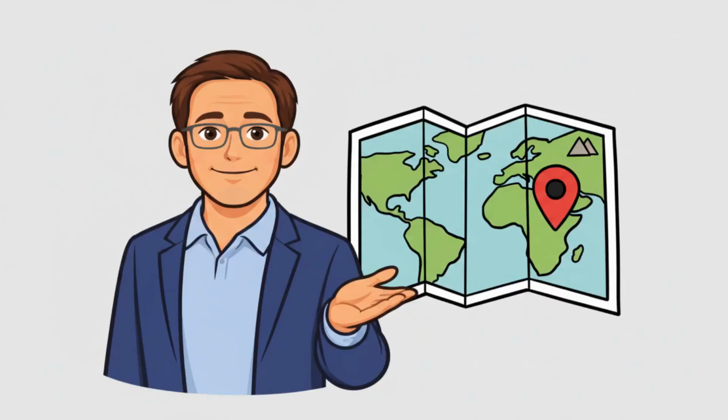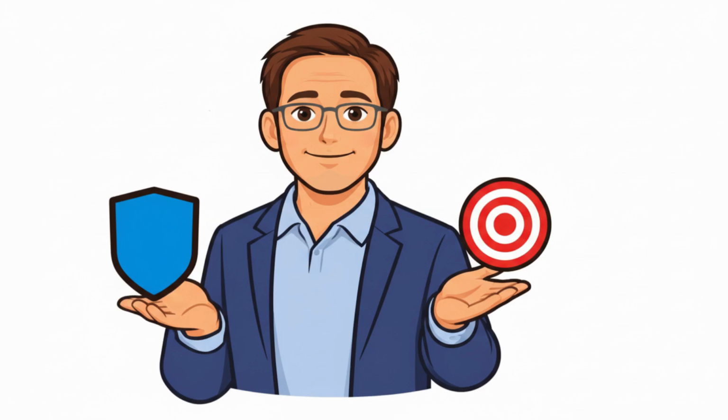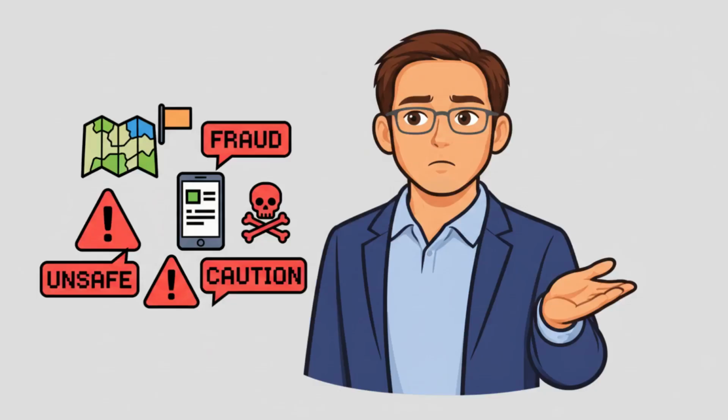It matters because it reveals your approximate location and can be used for both security purposes and targeted services, such as regional content or fraud detection.